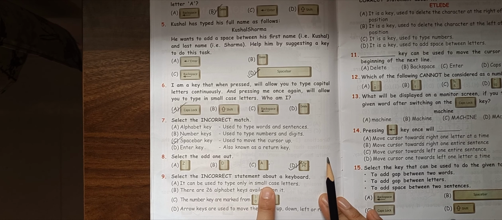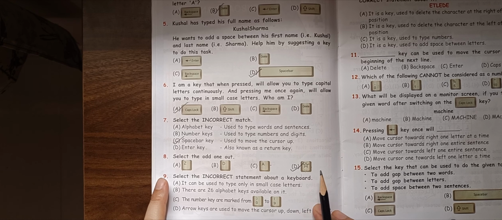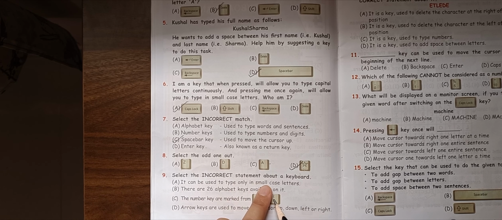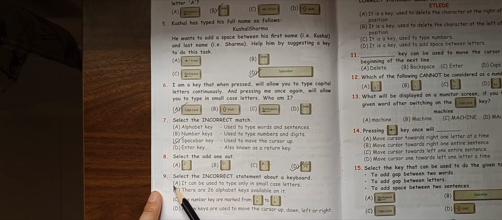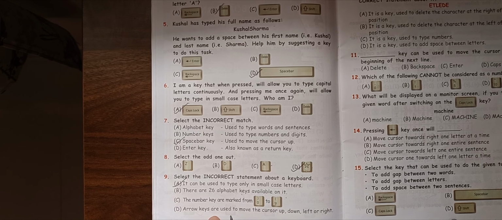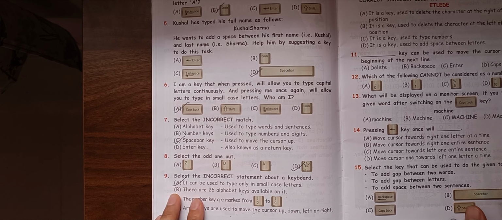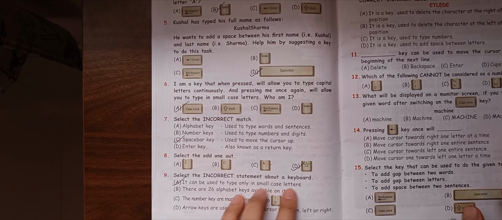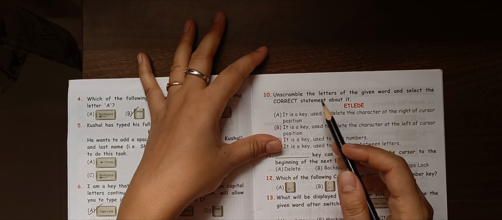Star is also not a key on the keyboard. Select the incorrect statement about the keyboard. It can be used to type only small case letters. No, so this is wrong. There are 26 alphabet keys, yes. The number keys are marked from 0 to 9, yes. Arrow keys are used to move the cursor up, down, left or right, yes. So the incorrect one is type only small letters. You can type capital letters also using the shift key or caps lock key.